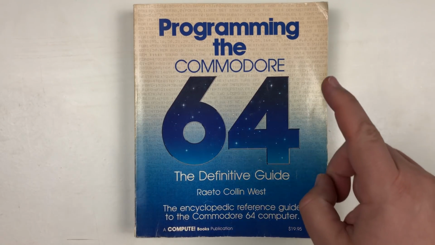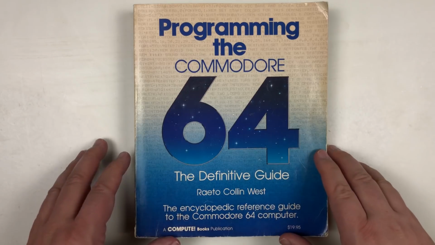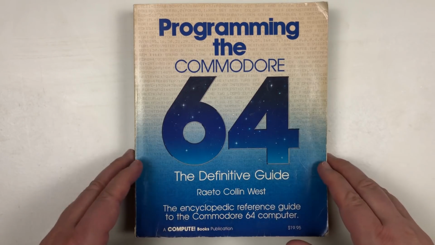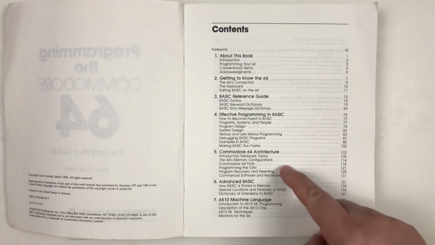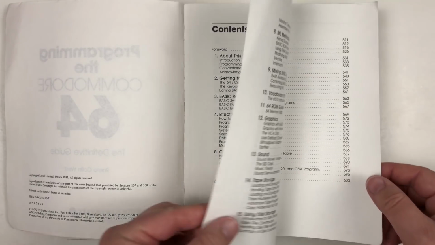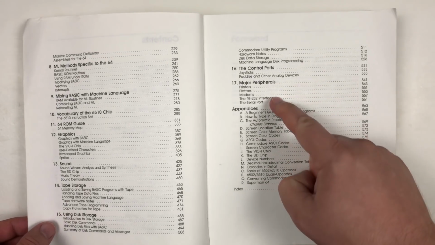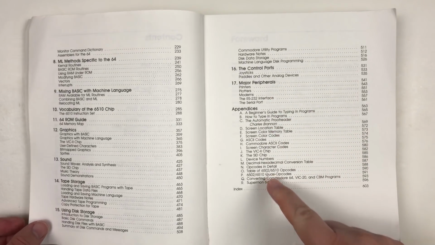Some time ago, we took a look at Programming the Commodore 64, the definitive guide, which in a lot of ways I now consider the ultimate Commodore 64 programming reference guide. The book is so big that even at a high level, I only managed to get through the first 6 chapters last time, up to Advanced Basic, and stopped at the beginning of Machine Language. And the book actually has 17 chapters in total, plus some extra appendices.